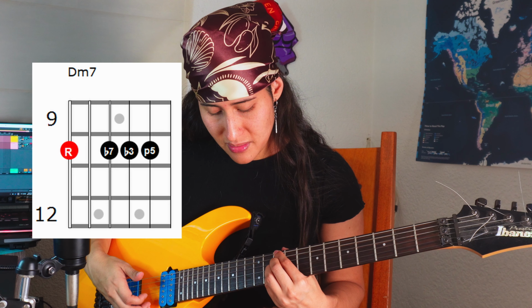Right? Some people like doing the minor 7th chord like this. I actually like doing it like this. Right? And remember, we can move the shapes around, right? Dominant, right?